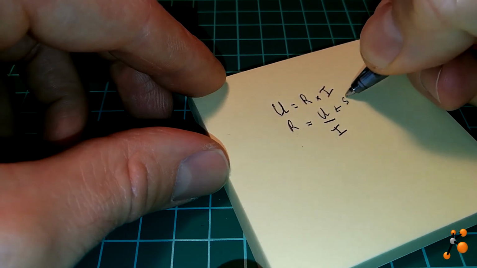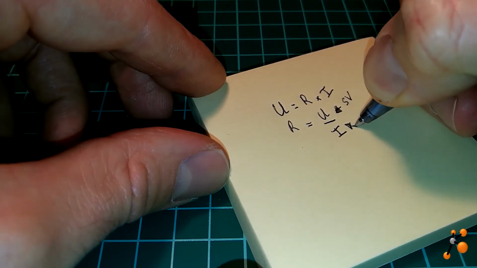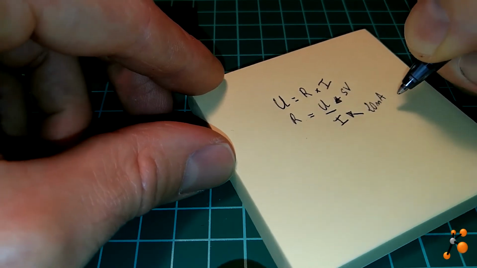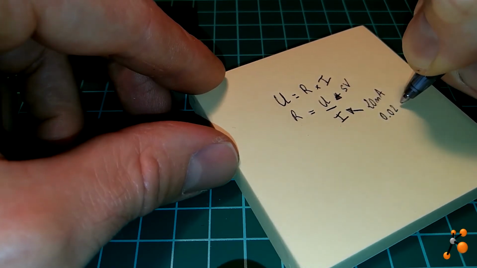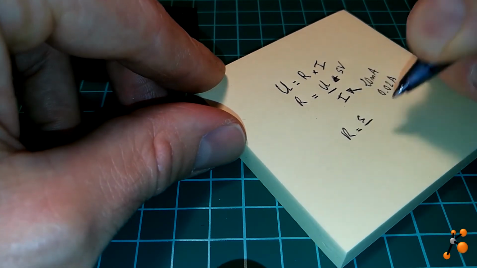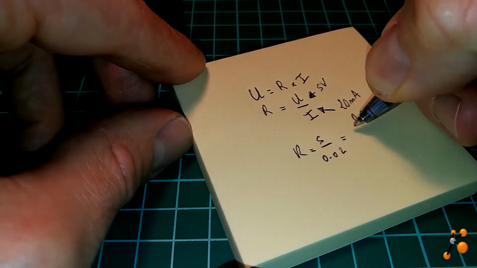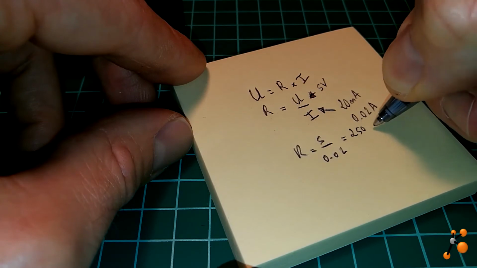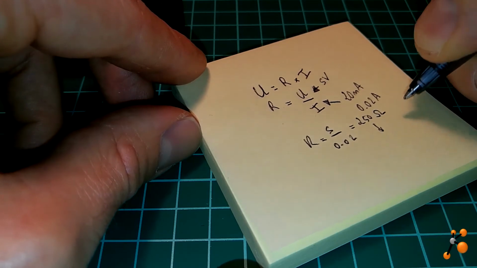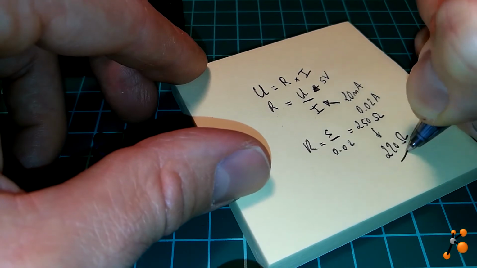Here we have 5 volts, and let's push the system to 20 milliamps, which corresponds to 0.02 amp. So the resistance is 5 divided by 0.02, which equals 250 ohm. I don't have 250 ohm. Let's check. No, I have 220 ohm. Okay, so we are going to use this.